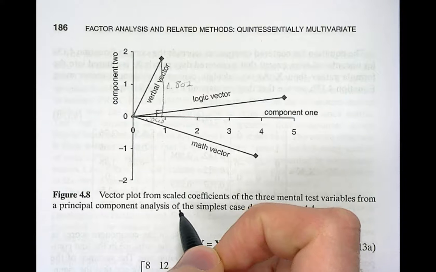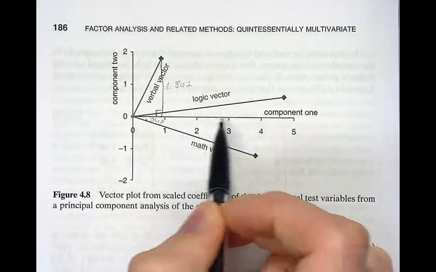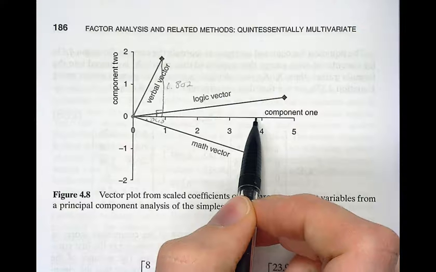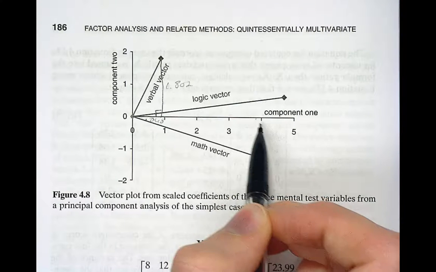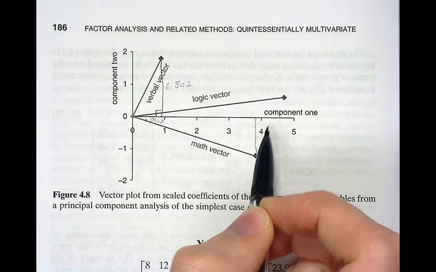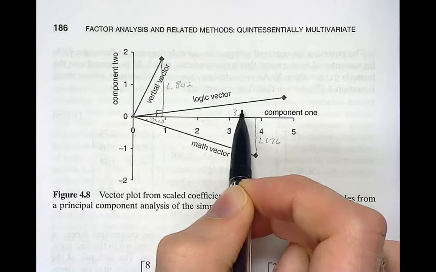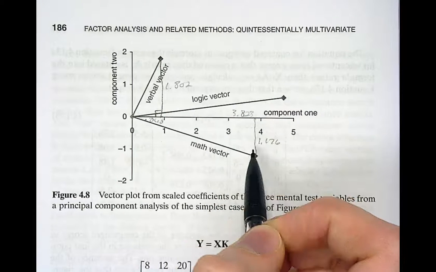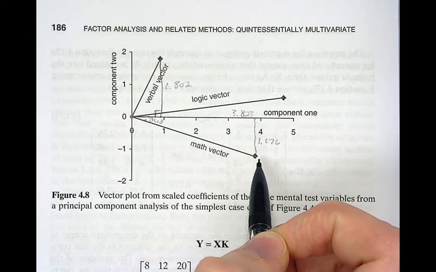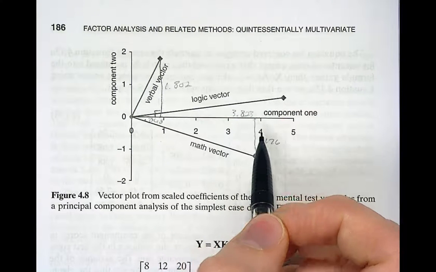And then we can move on to the math test. We had 3.823, so we go 3.823, and then negative 1.176, so we can go down 1.176, 3.823. Now maybe that's not completely accurate, but I think you get the gist. Maybe it's over this way a little bit more, I'm not sure.